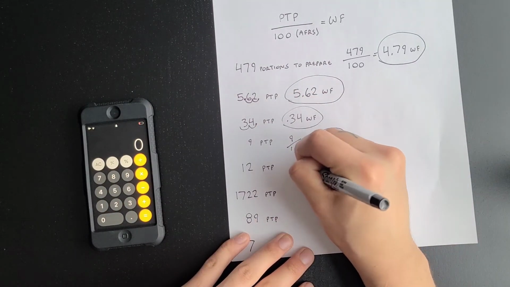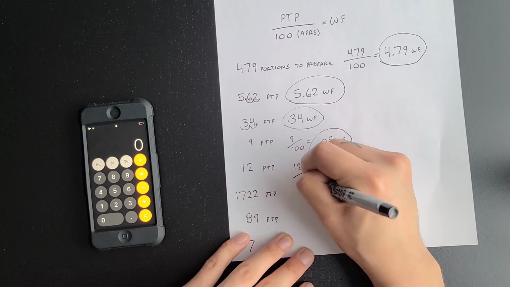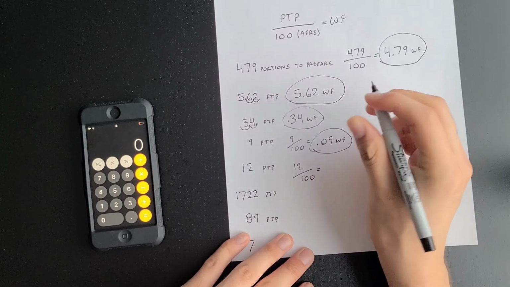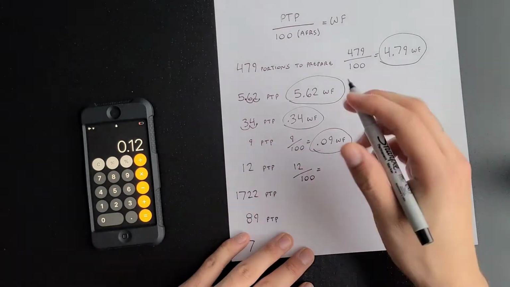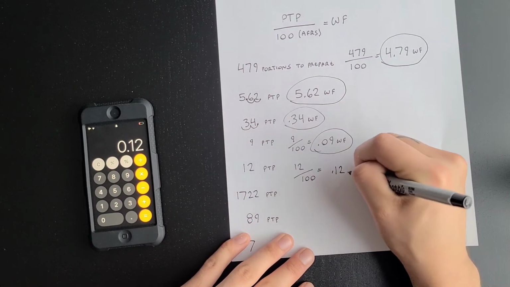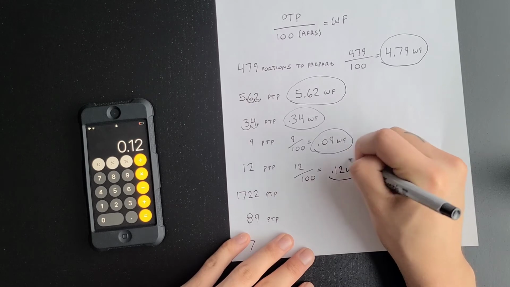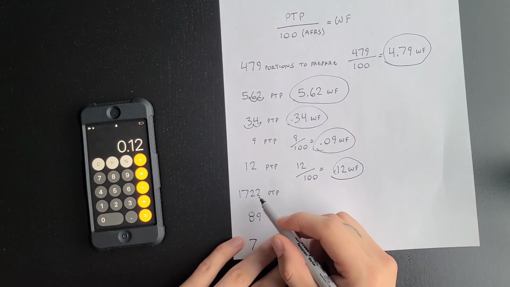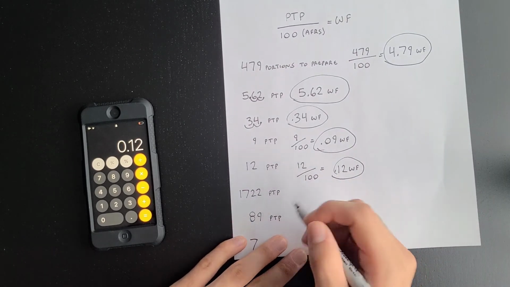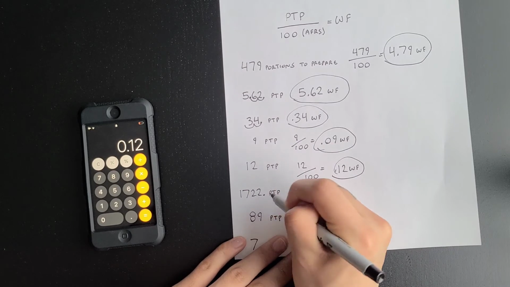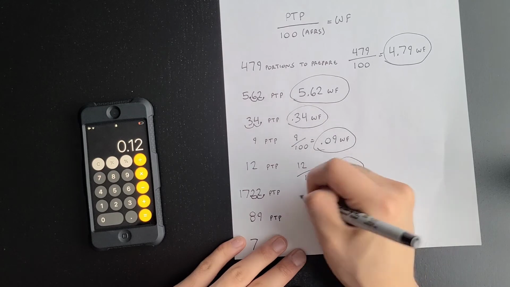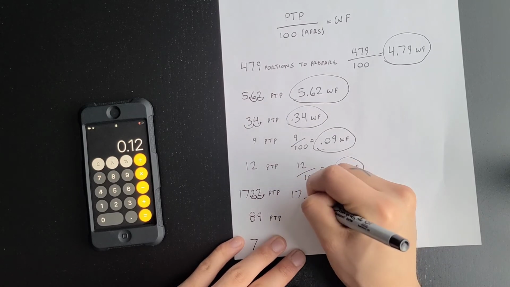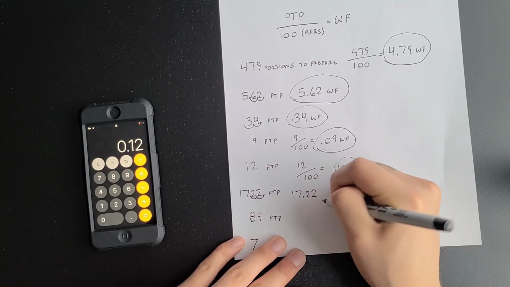12. So your portions to prepare, which is 12 divided by 100, equals 0.12. Again, you could either divide by 100 or move the decimal twice. So I'm going to just move the decimal twice on this one. 1, 2. So this one would be 17.22.